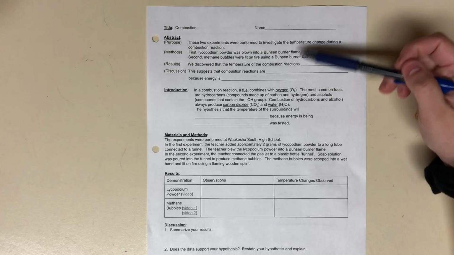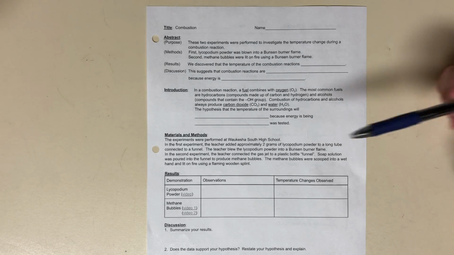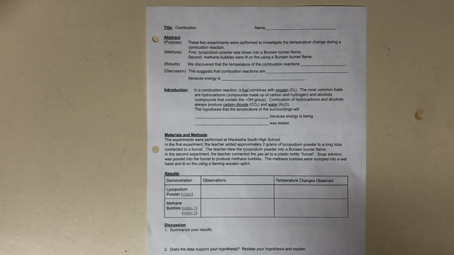So we're actually going to save the abstract for last because it's summarizing our whole report. We're going to save it for last because we don't even know what we're doing yet. So then we're going to look at the introduction. This is where you talk about your materials, like what's going on. And here we're talking about combustion reactions.